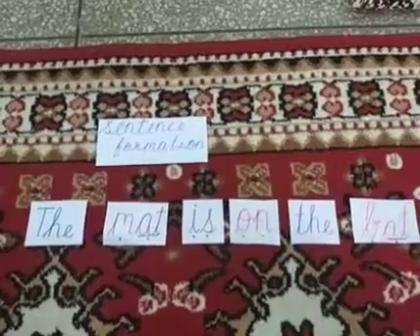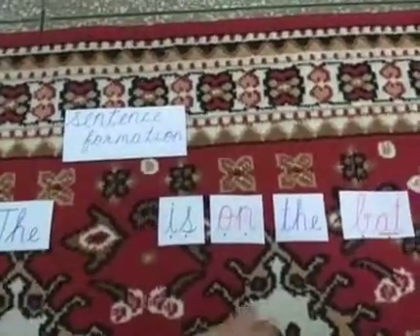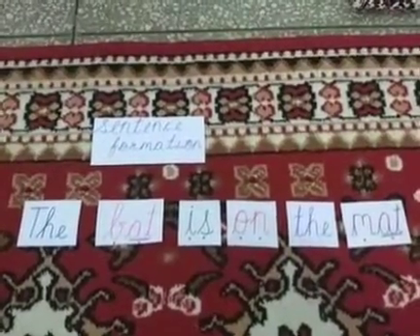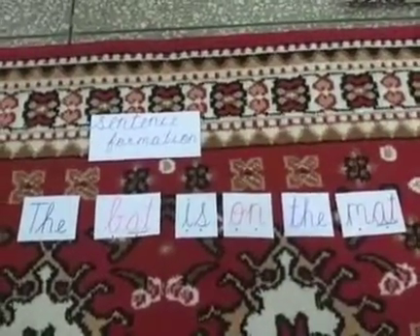Yes, is the mat on the bat? No, the bat is on the mat. Yes, so the previous sentence made more sense. Yes, so this way, the bat is on the mat. Yes, this makes sense. This is what we saw. Yes, so this is the correct sentence. So we have formed the sentence. The bat is on the mat.